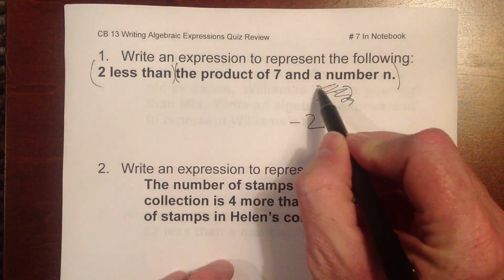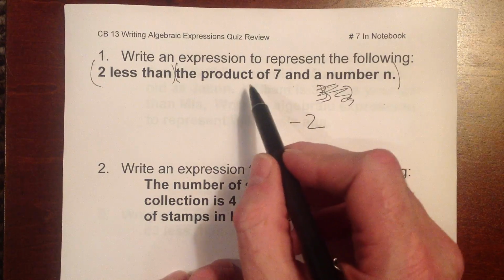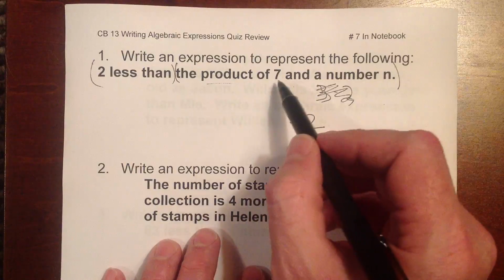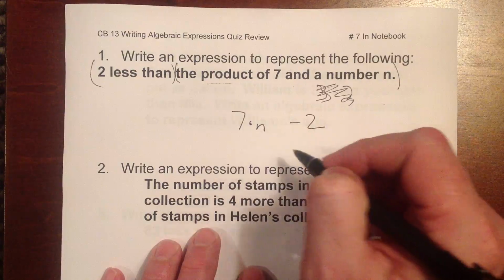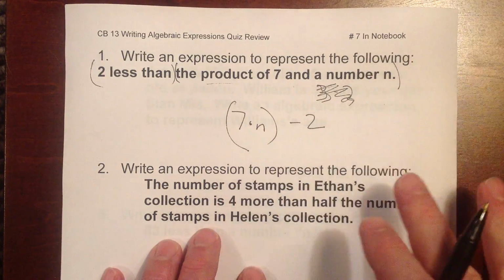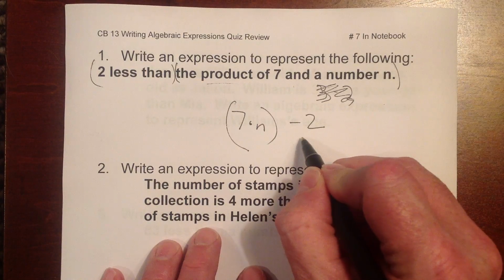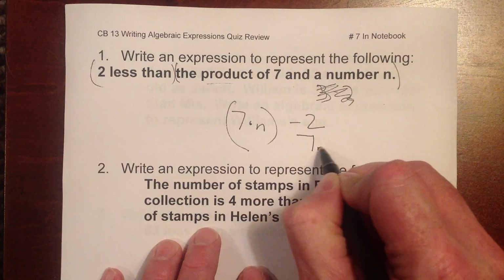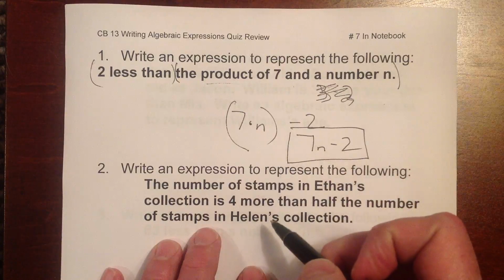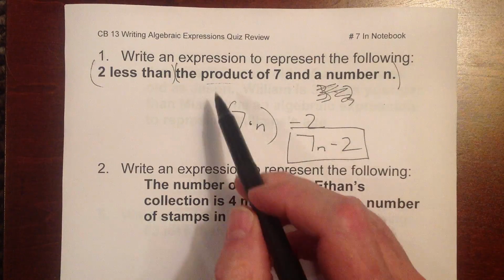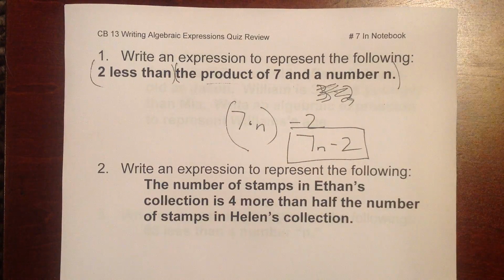Well, we don't have a number like we did up here. We had a 3 minus 2, but what we're having here is the product of, which means we're going to multiply 7 and a number n, 7 times n, like so. And we can also represent it the algebraic way, which is the way you need to. 7 times n is the same thing as we've been doing in class, 7n. And you can just say minus 2. If you take a look at this again, it makes perfect sense. 2 less than the product of 7 and a number n: 7n minus 2.